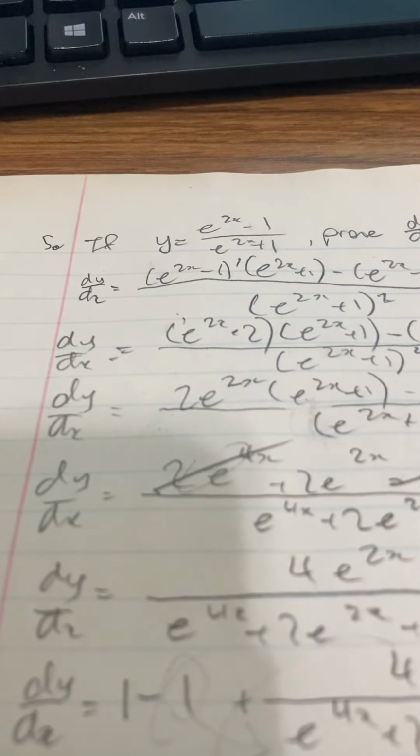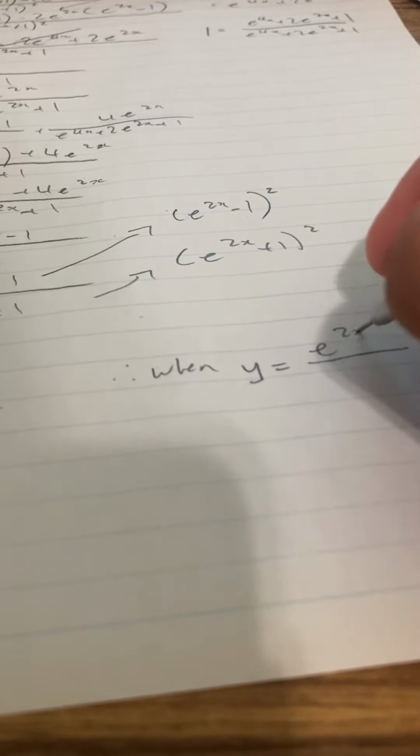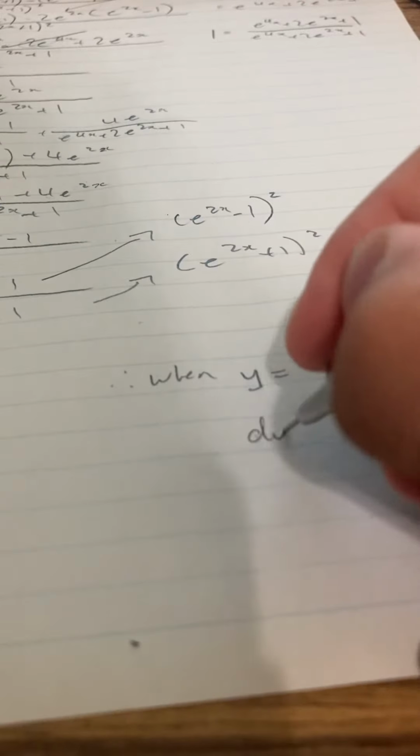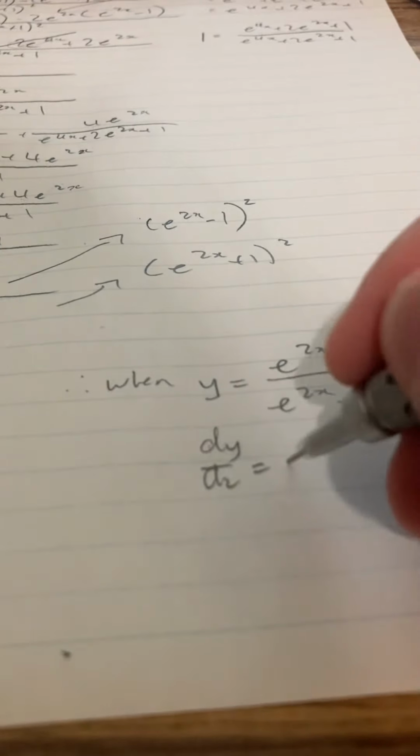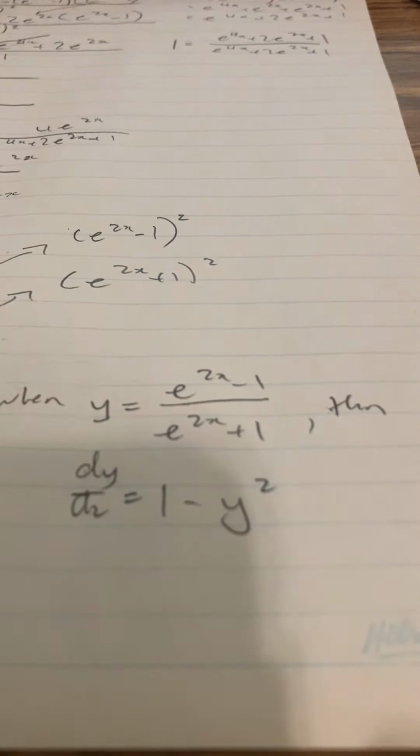yeah, I've proved that when y is equal to e to the power of 2x minus 1 over e to the power of 2x plus 1, this can be the derivative of that. So yeah, I'm just going to write a final statement here. So therefore, when y is equal to e to the power of 2x minus 1 over e to the power of 2x plus 1, then the derivative is equal to 1 minus y squared. Thank you.